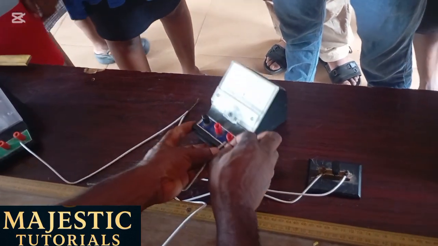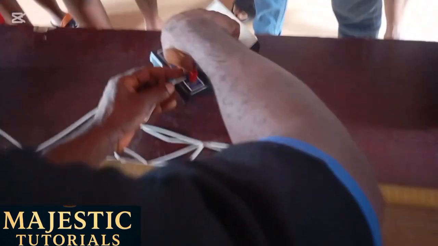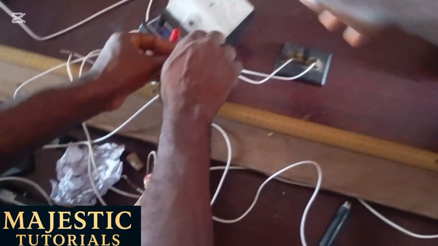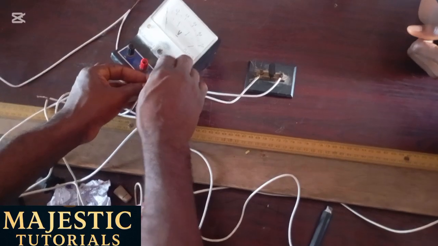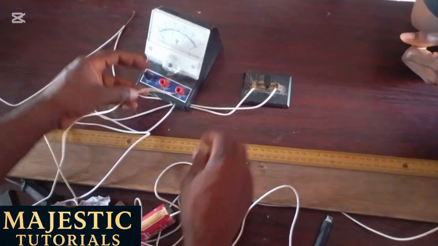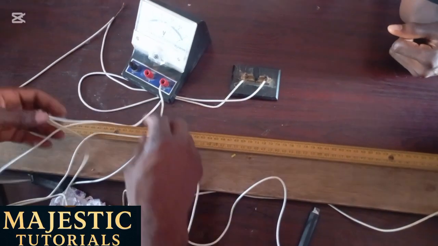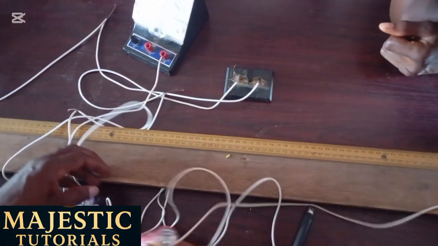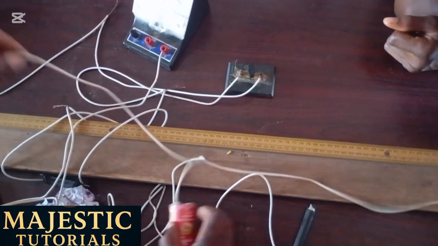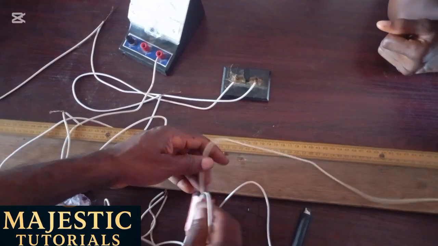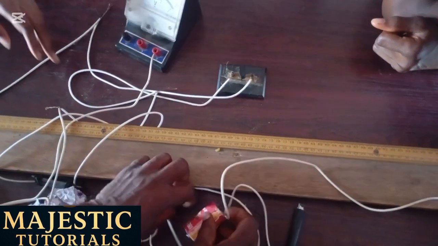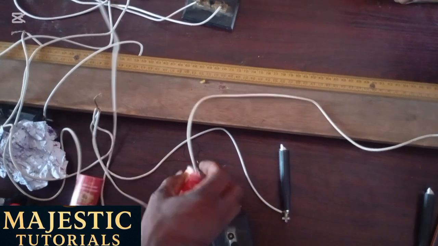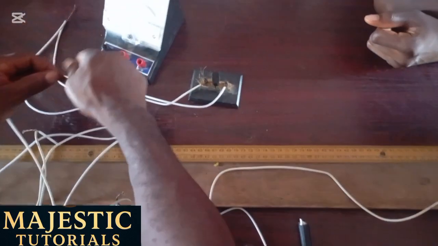Where we had the red will now take the place of black. That's what I'm doing now. And then the remaining wire will go to the black.